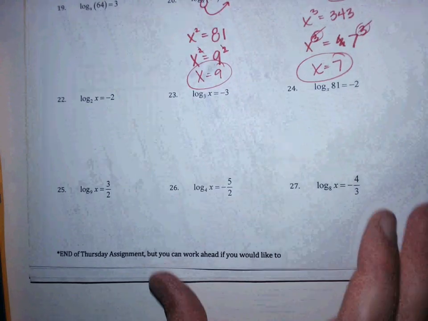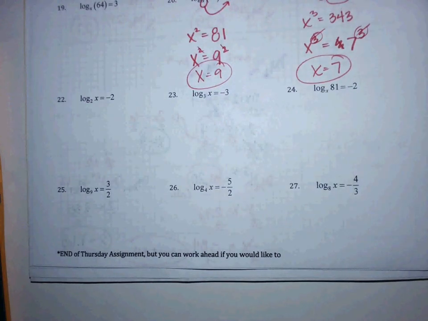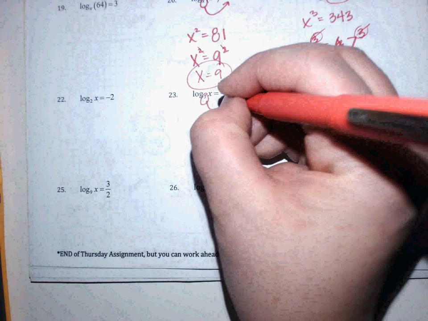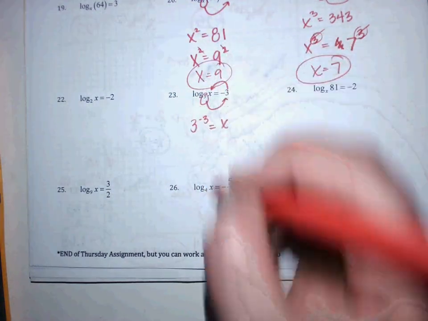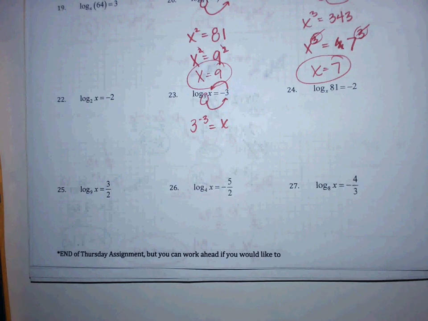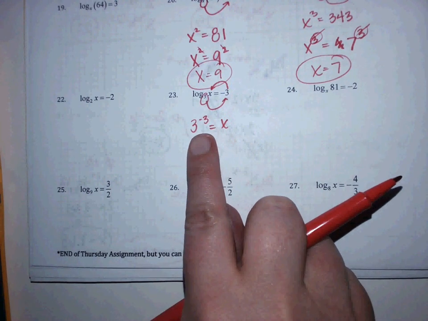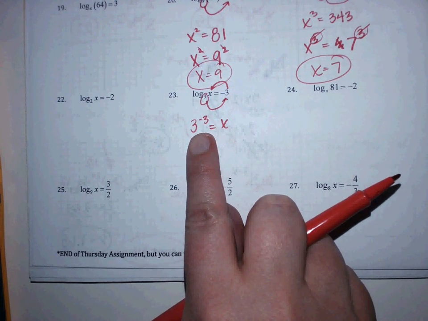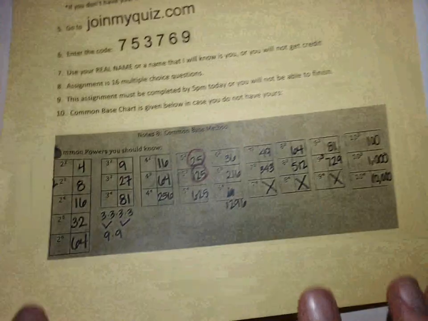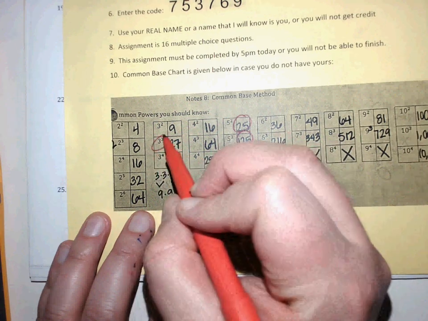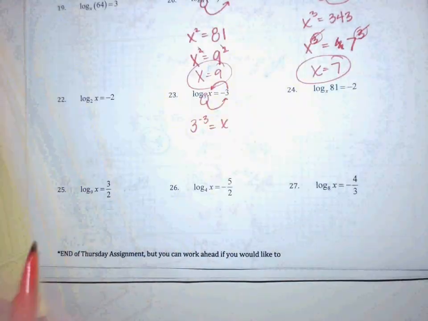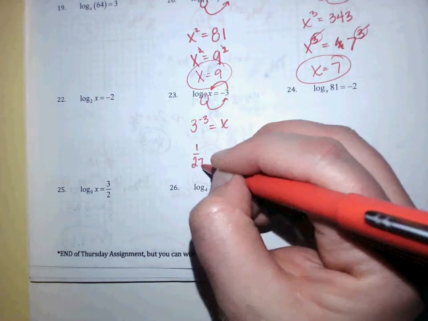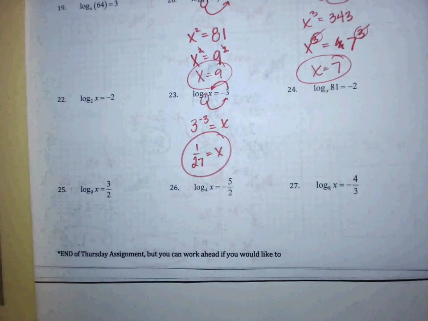Alright, last two rows. Take a look at number 23. Okay, I'm going to start here. 3 up to the negative 3, bring it back around equals x. Then remember what we said. Anytime you get a negative exponent, you're looking the number up in the chart and then turning it into a fraction. So 3 to the negative 3. Well, 3 to the 3 is 27. Then 3 to the negative 3 is 1 over 27. And that'd be your answer.